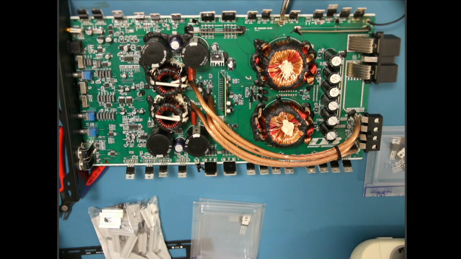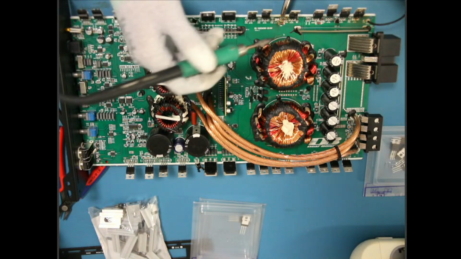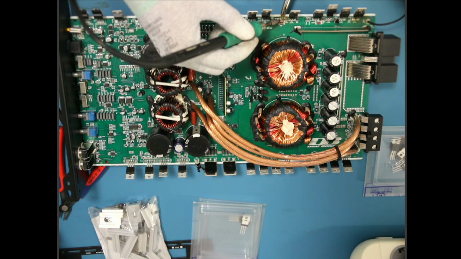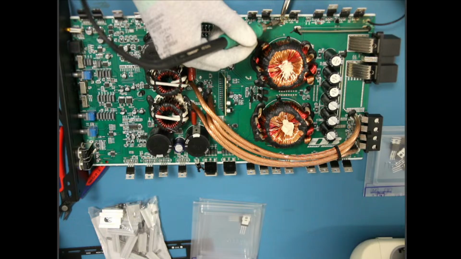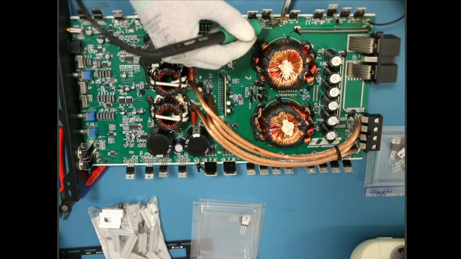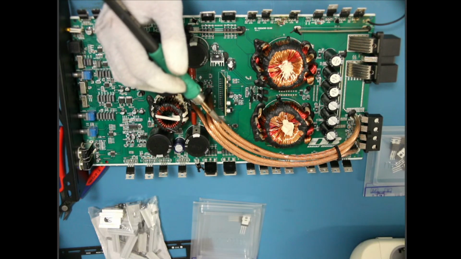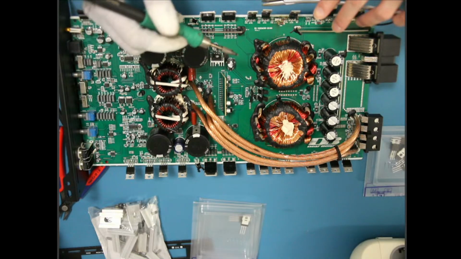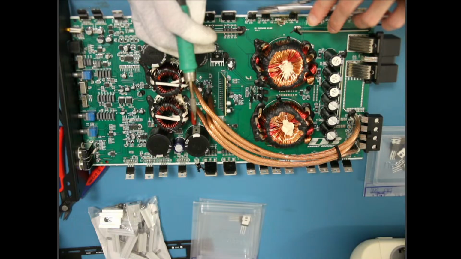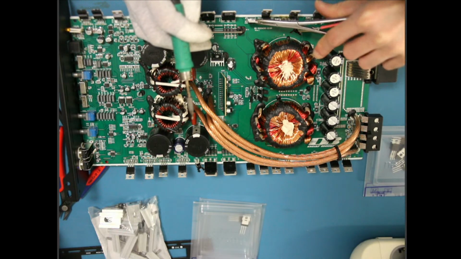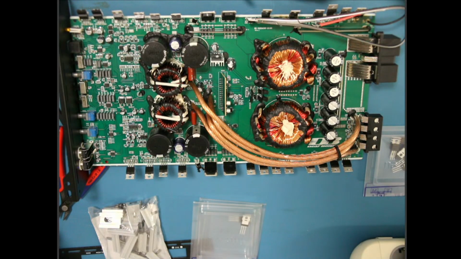No. It didn't catch it right. This one has all of its legs still attached at least.